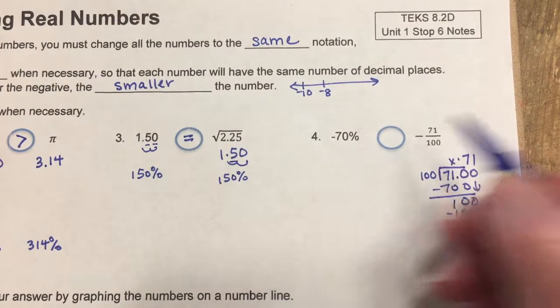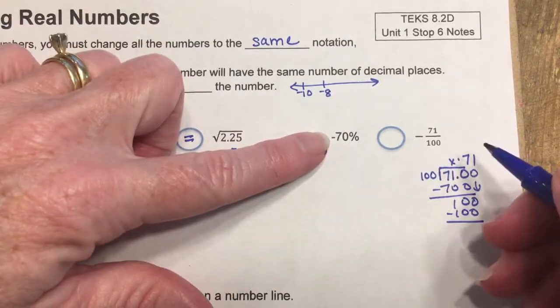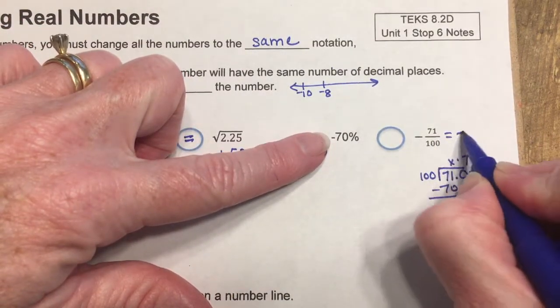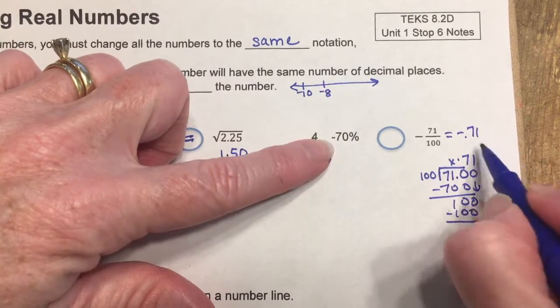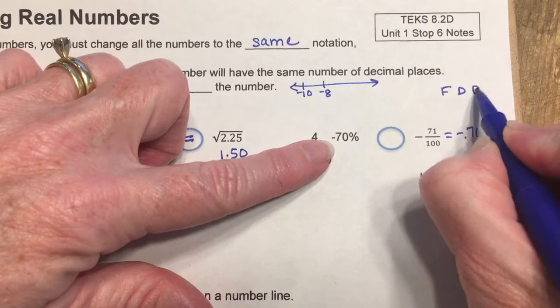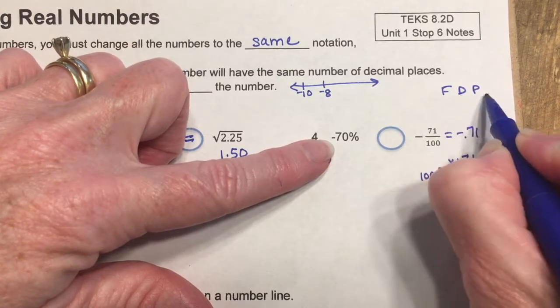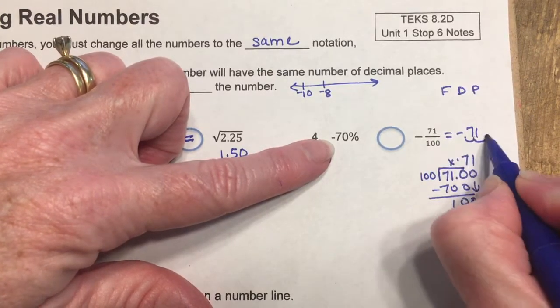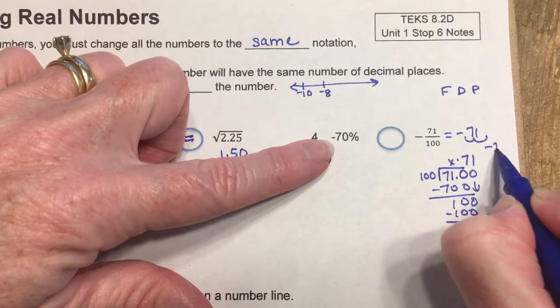So I'm comparing negative 70 to negative 0.71. Okay, since this is a percent, I'm going to go ahead and make this a percent. So I'm going to move it 2 places. Remember FDP. I did this part. I'm going to do this part. I'm moving this direction to the right. So this becomes negative 71%.